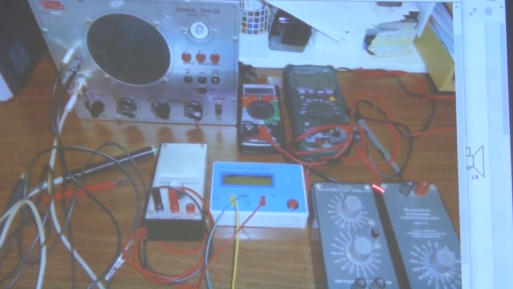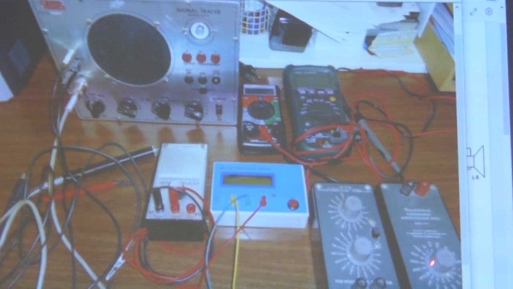Then here's a couple of substitution boxes, which are really nice to have. Resistor and capacitor substitution boxes. Now these are old guys, so you might want to just go in and check the values, might have to replace some of the capacitors, but they are really nice to have when you're substituting values in a radio and you're tracing signals and trying to see what happens when you vary the values of something.